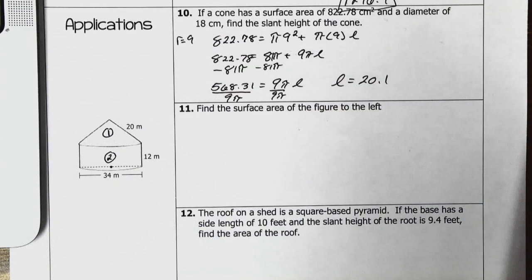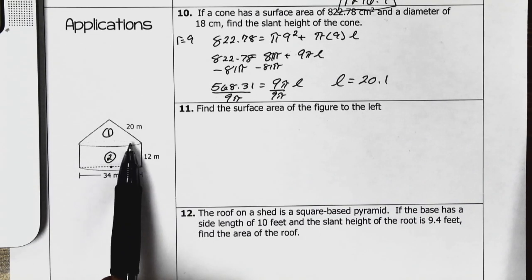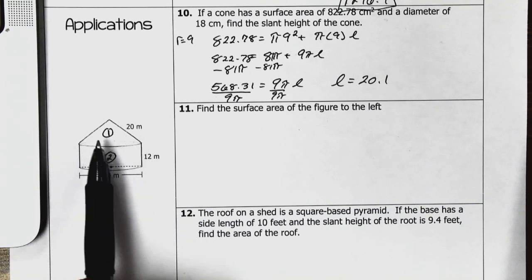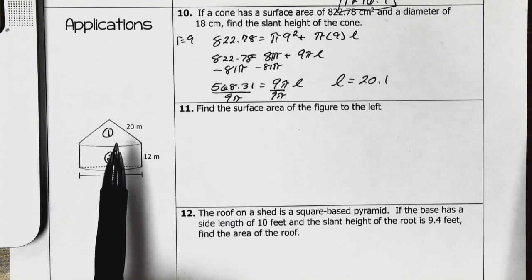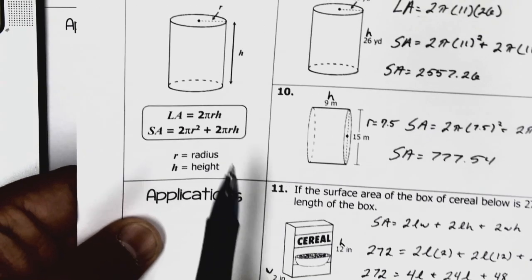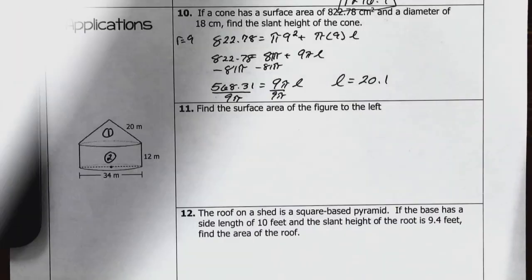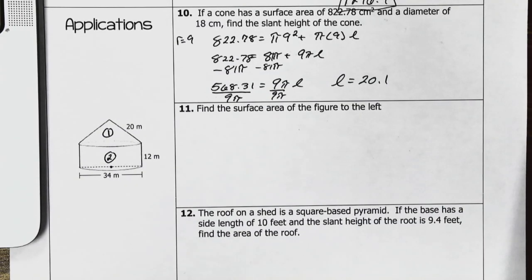All right, now the only kicker is that this circle right here in the top is not included in the surface area because it's one solid figure. So when we get to this part right here, we're not going to do 2 of them. We're just going to do 1. All right, so first let's get the cone.